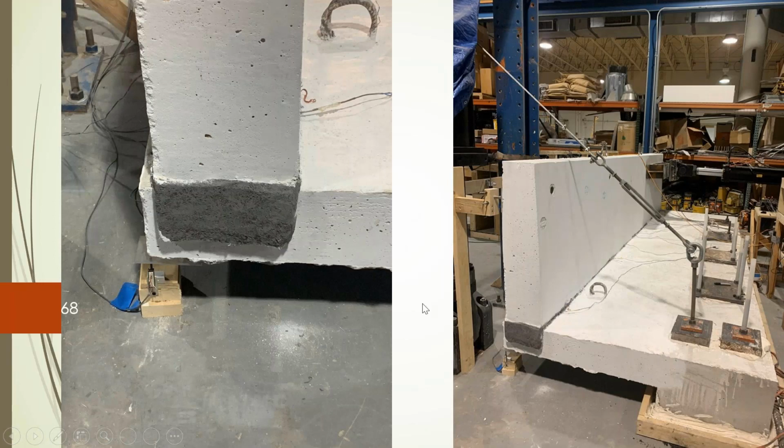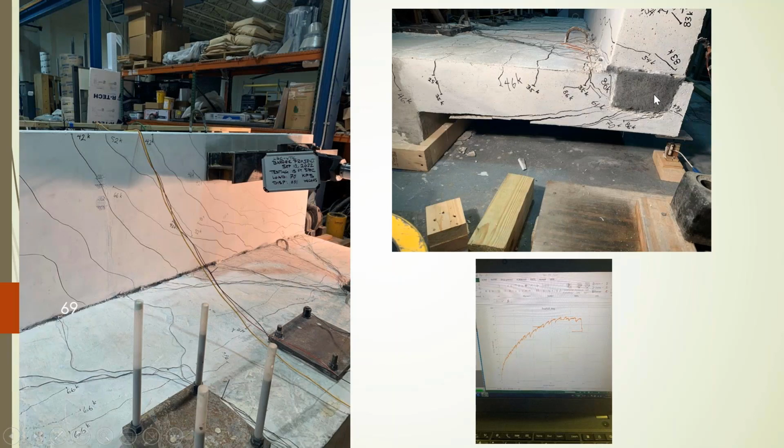This is at the unloading edge. This is at the loading edge. Basically, this is what we see. No damage to the UHPC area, every damage basically outside that. This was a load deflection curve. We reached about 90 kips.